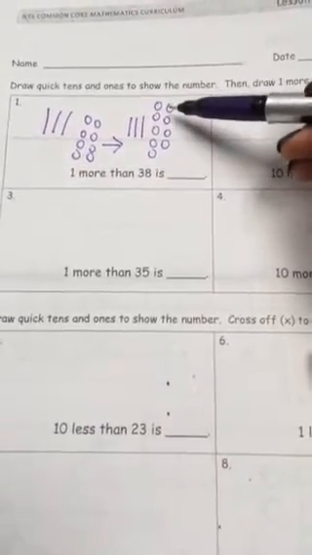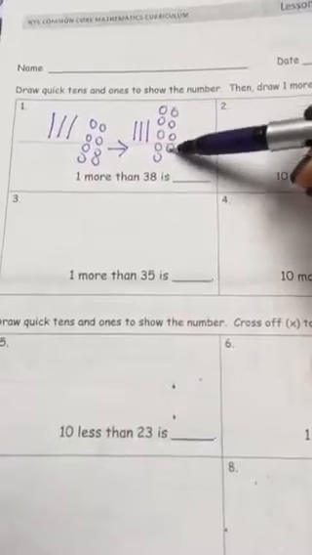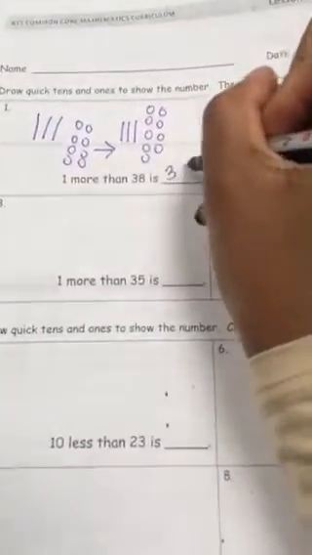So they'll go 5 or 9. They'll go 5, 6, 7, 8, 9. So then you know 1 more than 38 is 39.